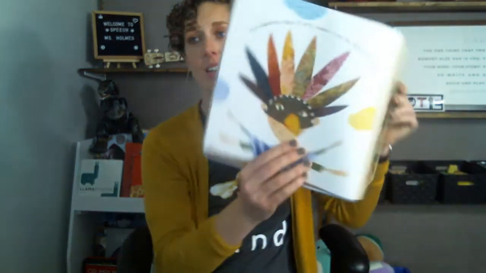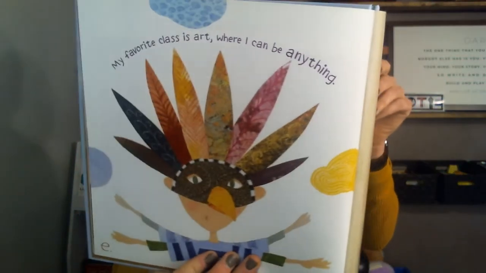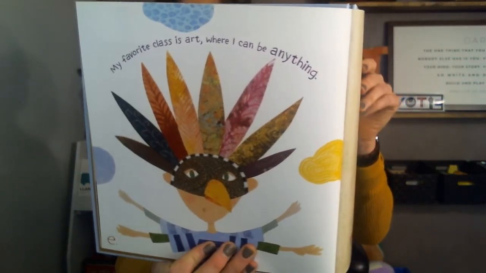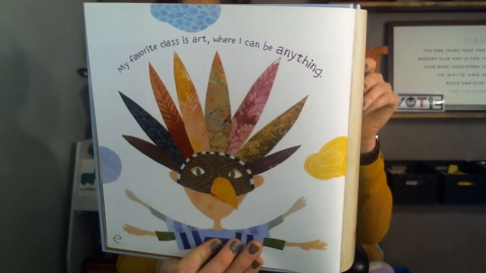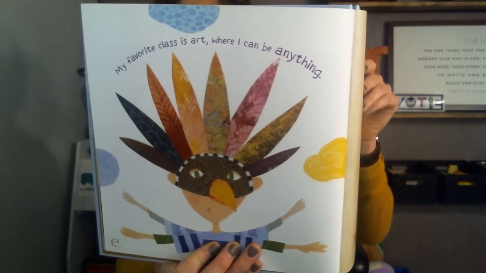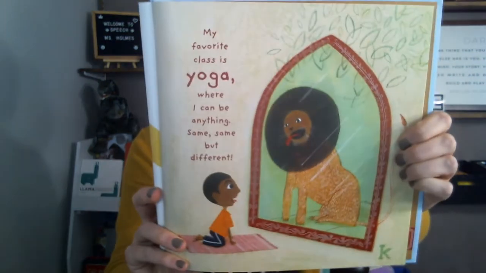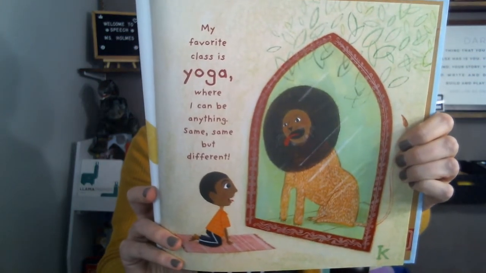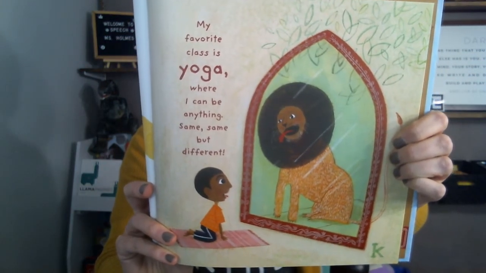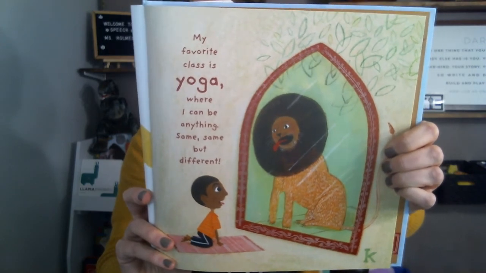My favorite class is art, says Elliot, where I can be anything. Here's Elliot. He's made himself a mask. He loves art, so he goes to school. He has a favorite subject, and his favorite subject is art. But Kailash says, my favorite class is yoga, where I can be anything. Same but different. They both feel like they can be anything they want to be in their favorite class. But Elliot's favorite class is art, and Kailash's favorite class is yoga.